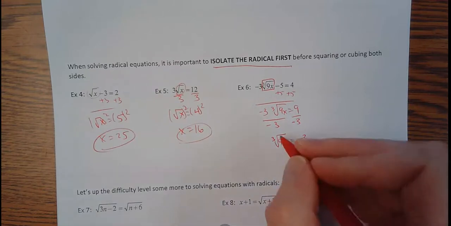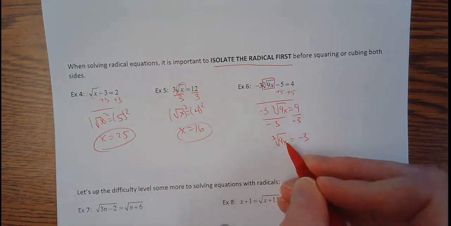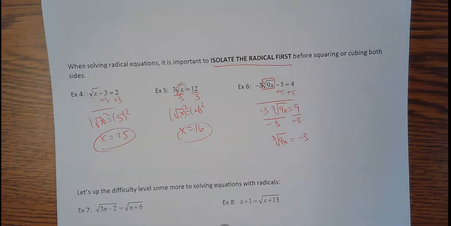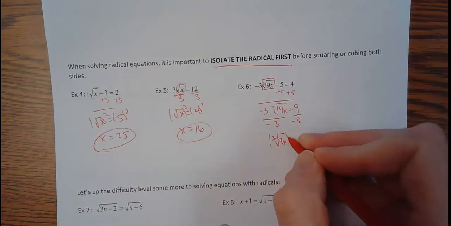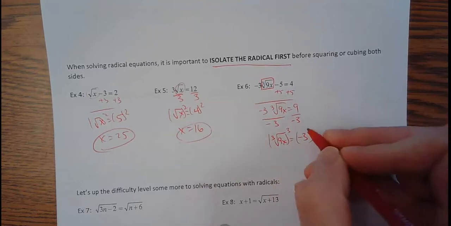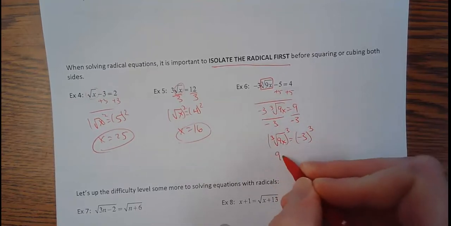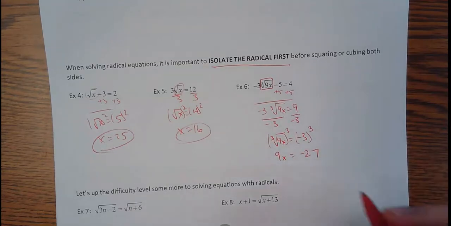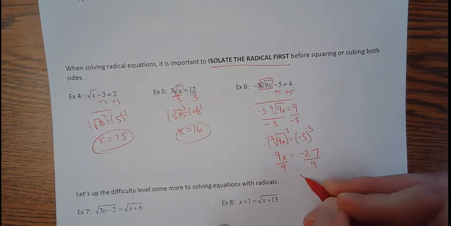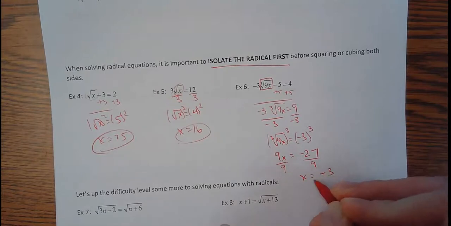Now, I've got my cube root by itself. Yes, there is a 9 there, but the 9 is inside the radical. I can't get rid of it. You can't break it out, so you have to get rid of the radical next. So I got 9x is going to equal negative 27. Now divide by 9. So x equals negative 3.